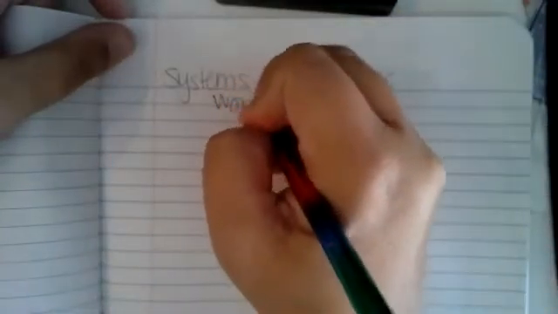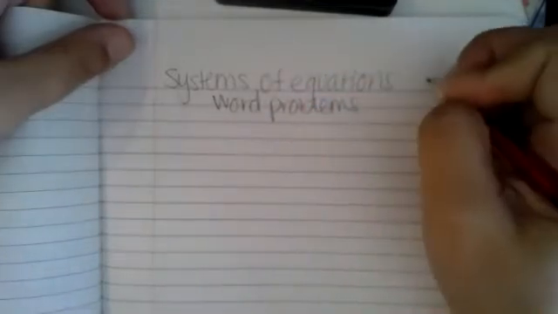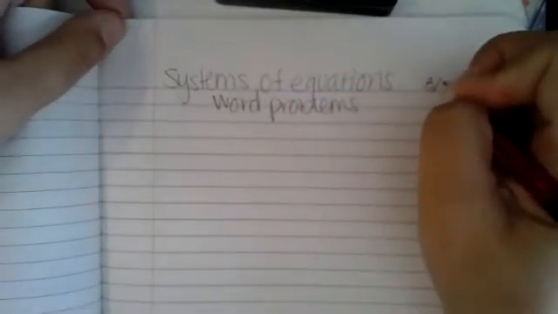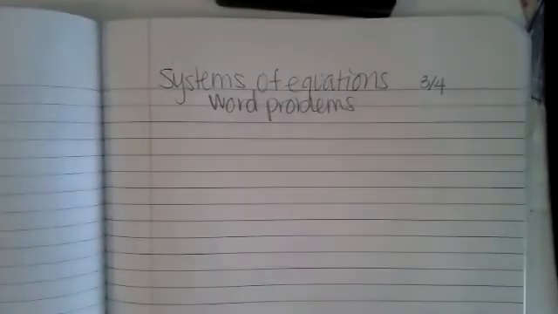So today what we're going to do is we are going to be working on systems of equations, word problems. And today is the 4th. Okay. So here is example 1.